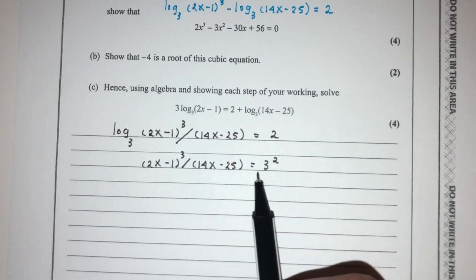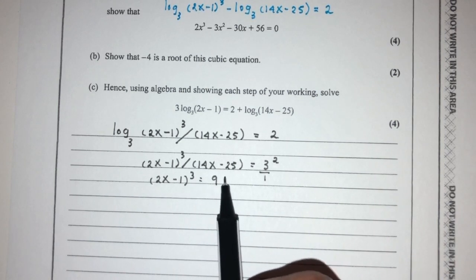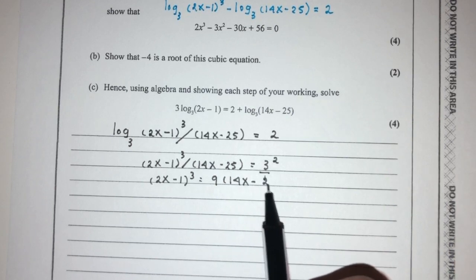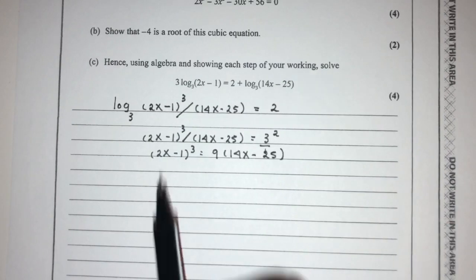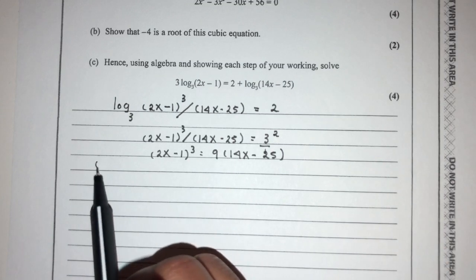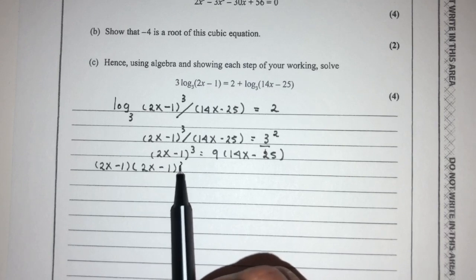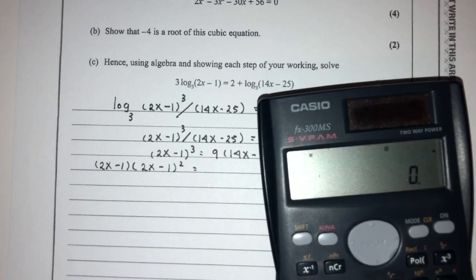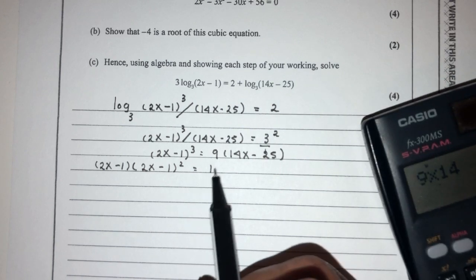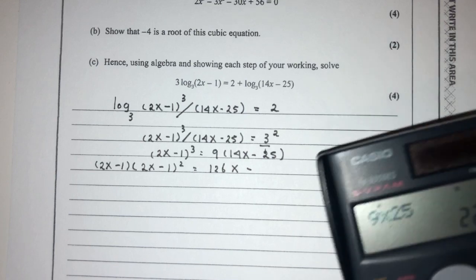So simplify, we can cross multiply. This will go up, it will be this value right here. It will be 9 times (14x minus 25). Now simplify. Now this one you can of course use the formula for binomial expansion. However, you can do this one by one if you want to. That will be (2x minus 1) times (2x minus 1) squared. That will be 9 times 14, that will be 126x, minus 9 times 25. That should be 225.